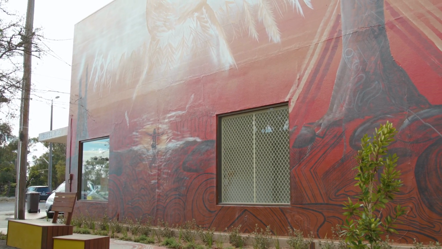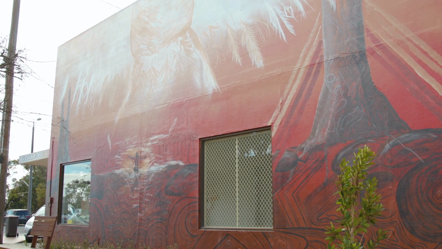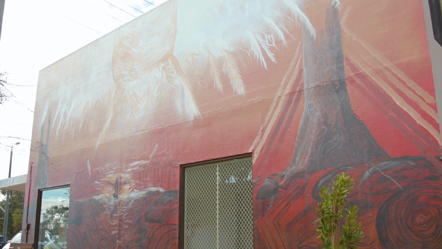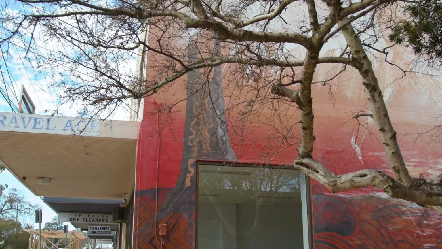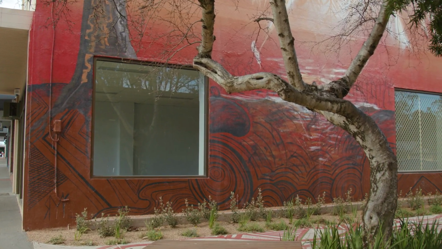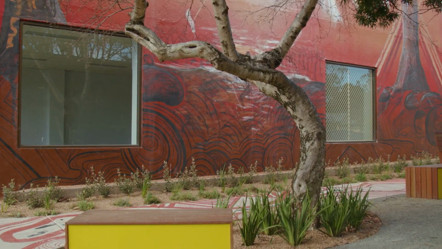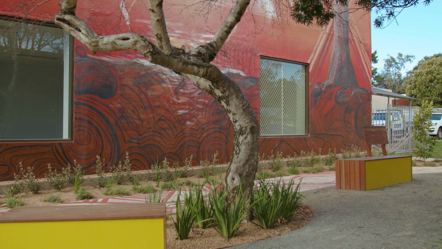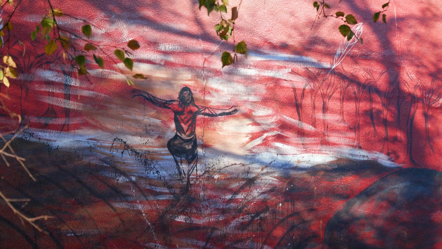The meaning of that painting is dancing with creation. It represents Bunjil, you'll see at the top of the painting with his tail feathers and his wings spread out wide. You'll see two large scarred trees, which is very significant for Aboriginal people. We used to take bark from trees to make our houses, our coolamans, our canoes and things like so. And also you'll see the ground there where this lad's dancing.